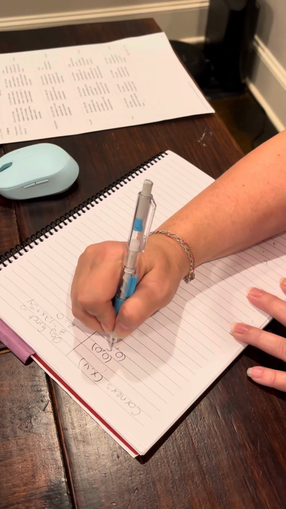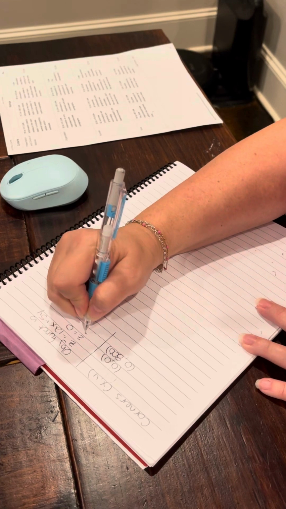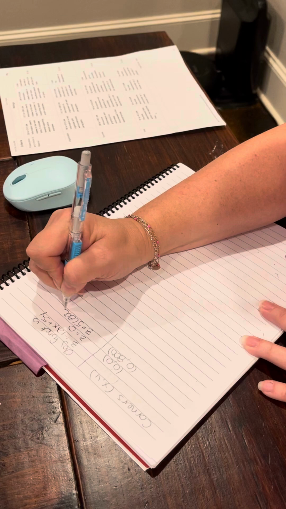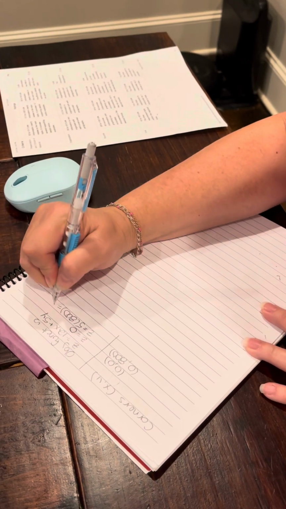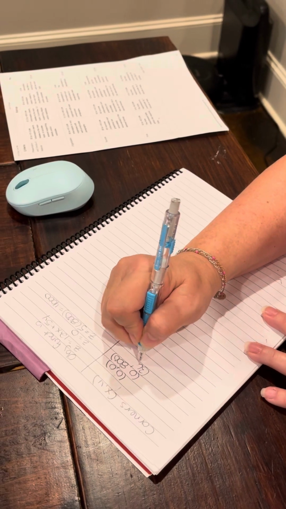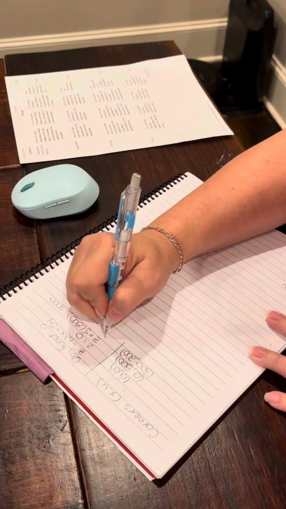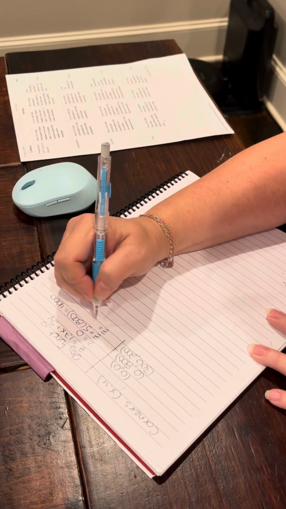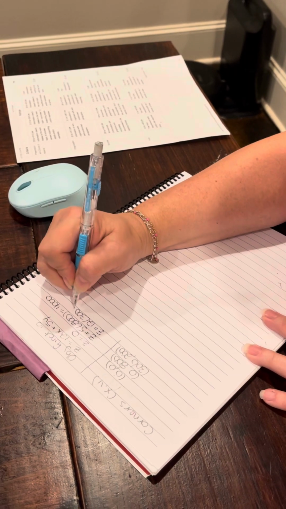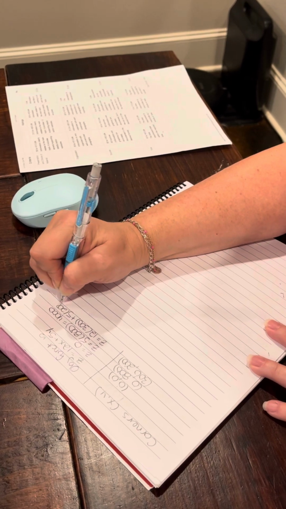For (0, 800), z equals 5 times 800, which equals 4,000. For (300, 200), z equals 12 times 300 plus 5 times 200.